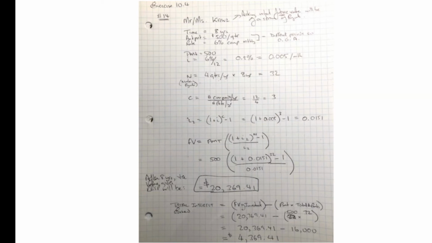Then we got to do the calculation for I2. So what we do with I2 is we take 1 plus I, and we calculate the value of I to be 0.005, to the power of C, and we calculate the power of C to be 3. So that's 1.005 to the power of 3 minus 1, which comes to 0.0151. So that's the value of I2.